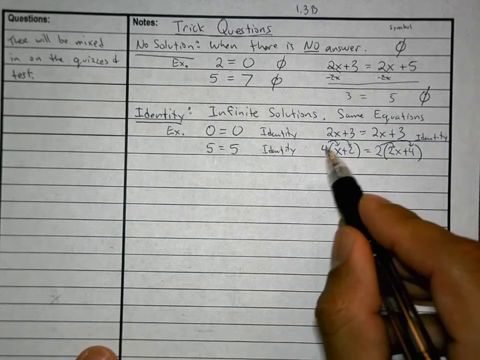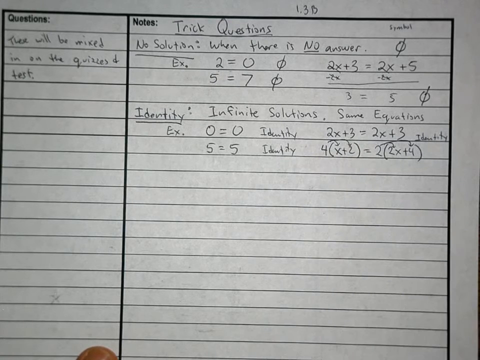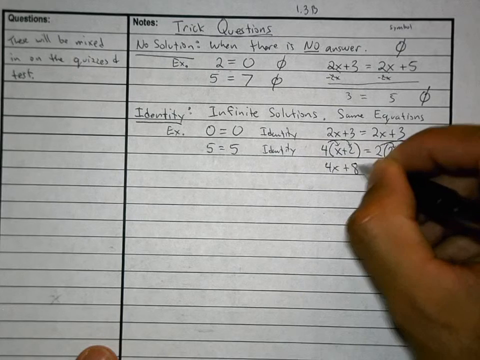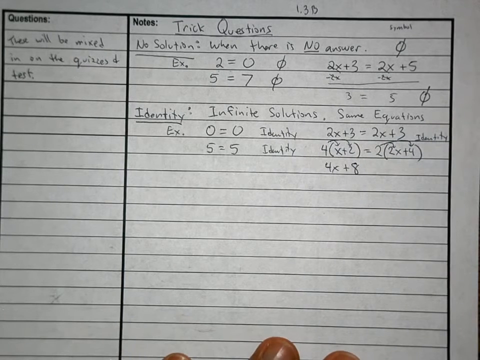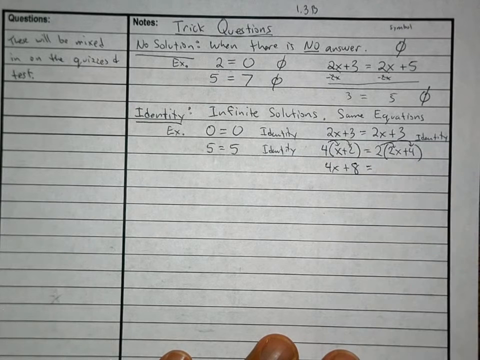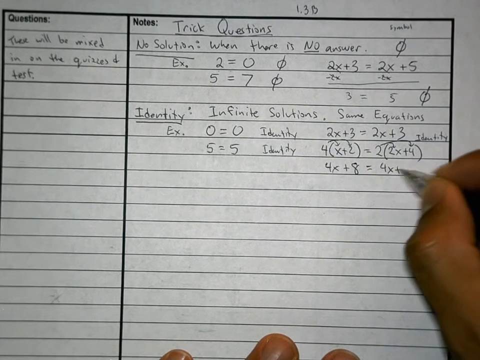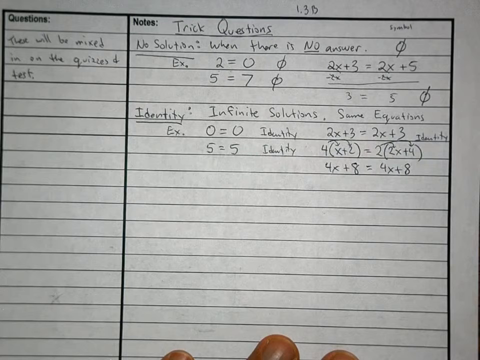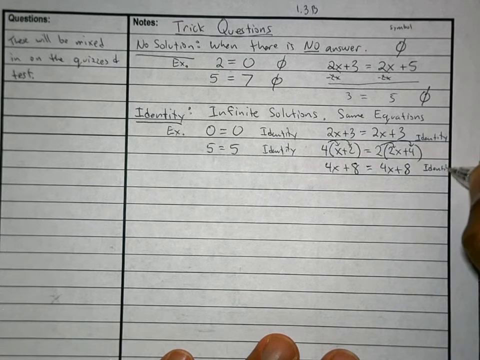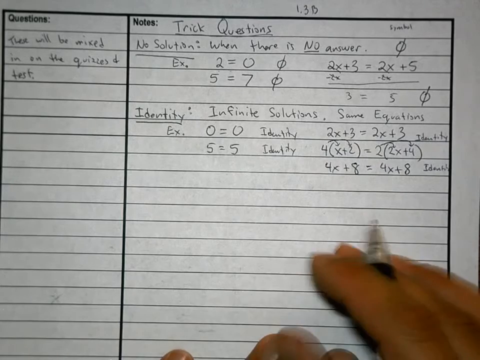Natalie, help me distribute these on the left side. What does that make? 4. Yep. Thank you, Natalie. Colby, can you help me distribute on the right-hand side? What does that make? Wonderful. Christina, what does this mean? It's an identity. Does that make sense? Okay.